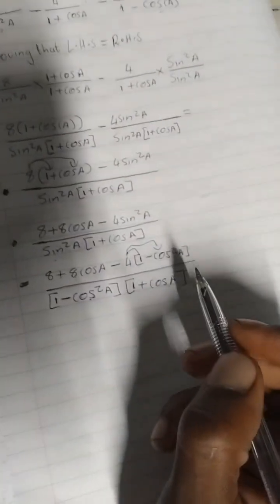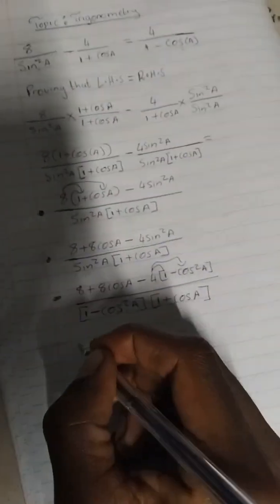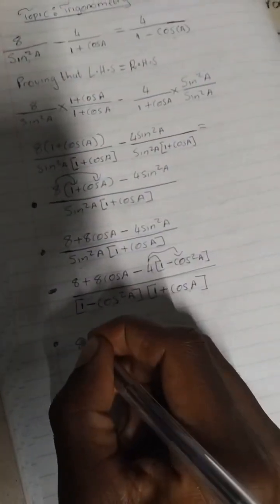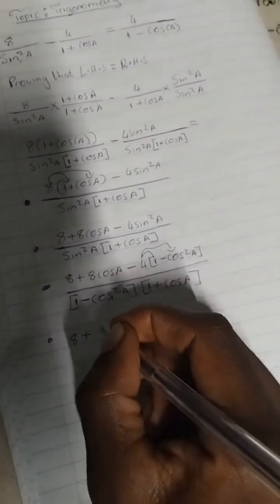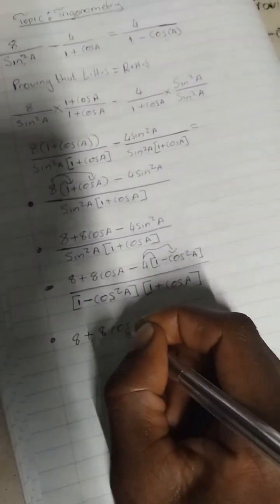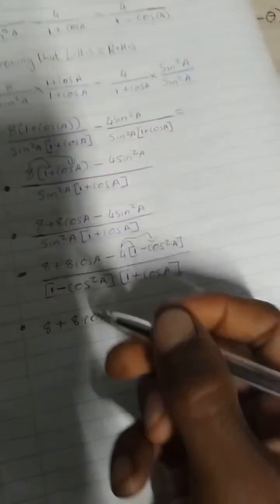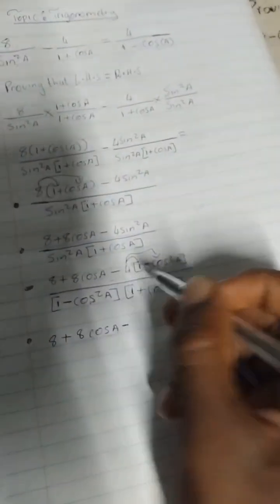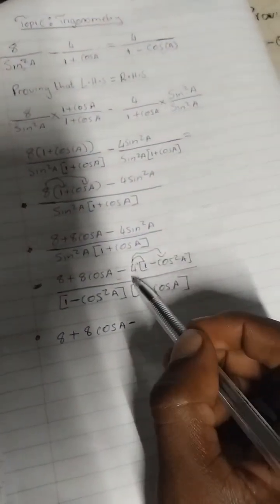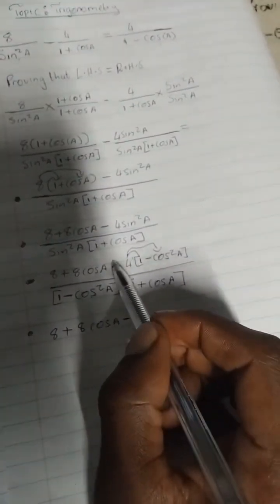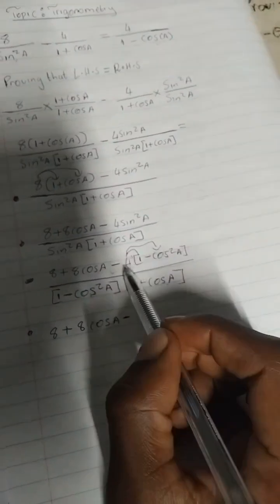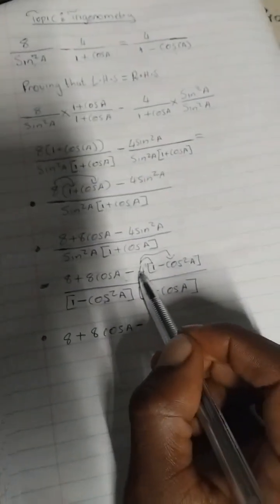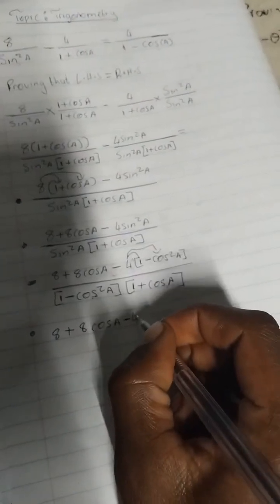and as I'm distributing, I will have what? I will have 8 plus 8 cos A. Obviously I can't do anything about it. Then I will have minus, and I'm distributing the minus 4, guys. People tend to distribute only the 4, but this is minus 4. So I'm saying 1 multiplied by minus 4, so my answer is minus 4.